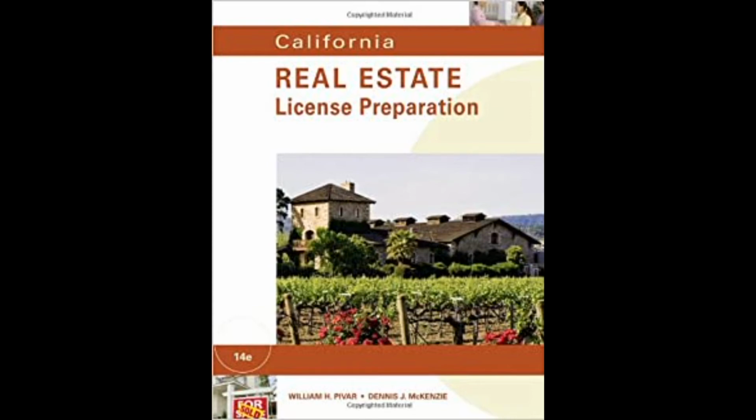The nature of real property. Historical perspective. Many forces have shaped the landscape of California.